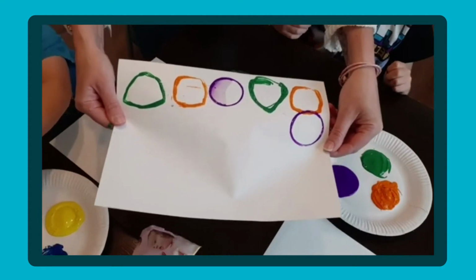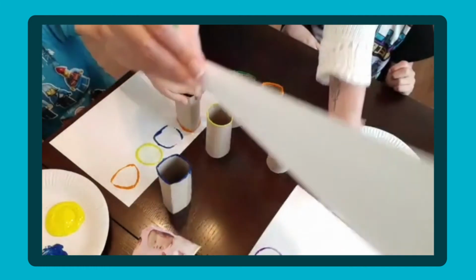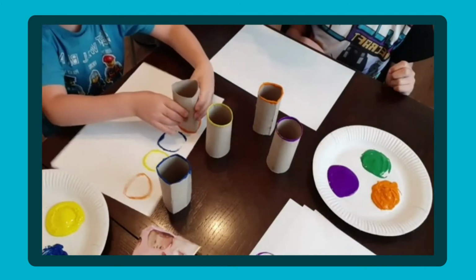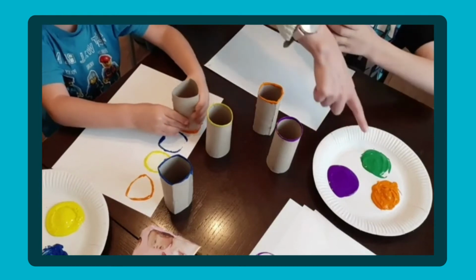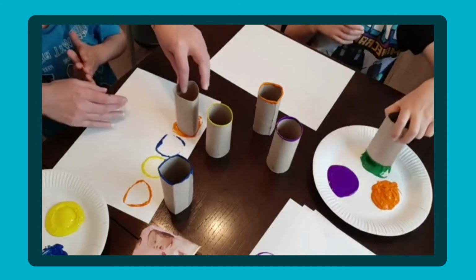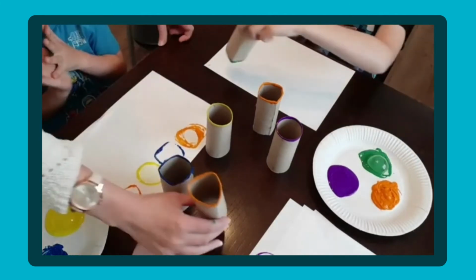What we're going to do now with Noah is, if we just put that to one side, Noah, we're going to create a pattern now with just the triangle. Okay? So get some green paint on it and stamp it down for me. Did it slip a bit? Never mind. That was a good try on your own.